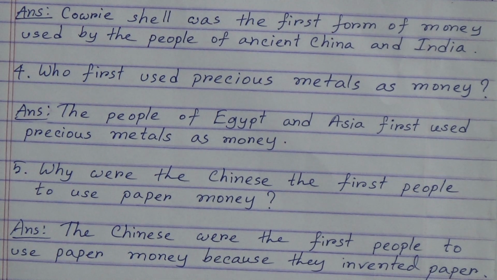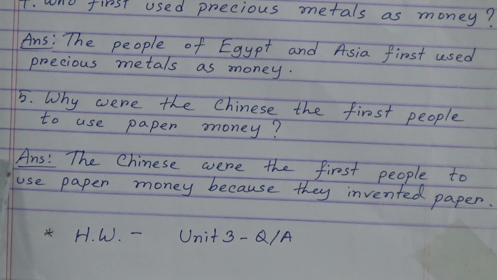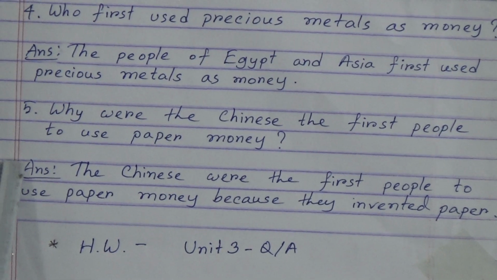Okay students, your next homework number 4 will be the question answer from unit 3. So you will do these 3 question answers as your homework in your homework copy.